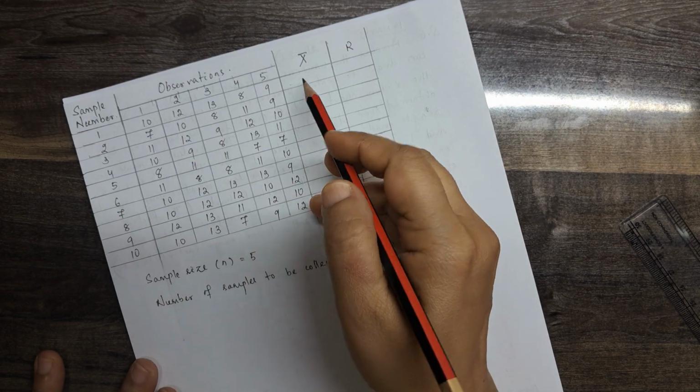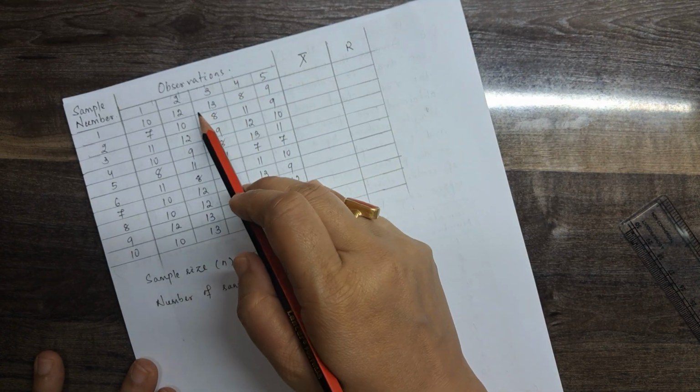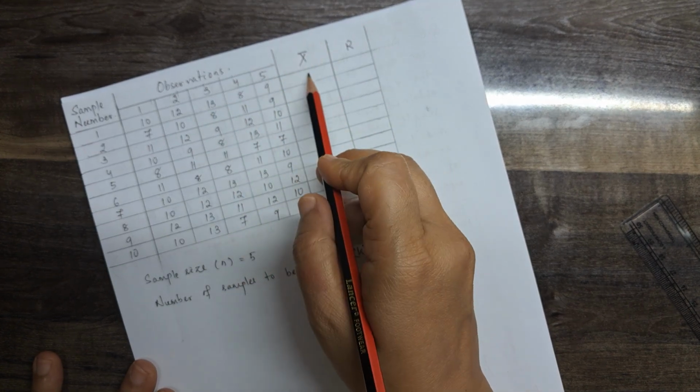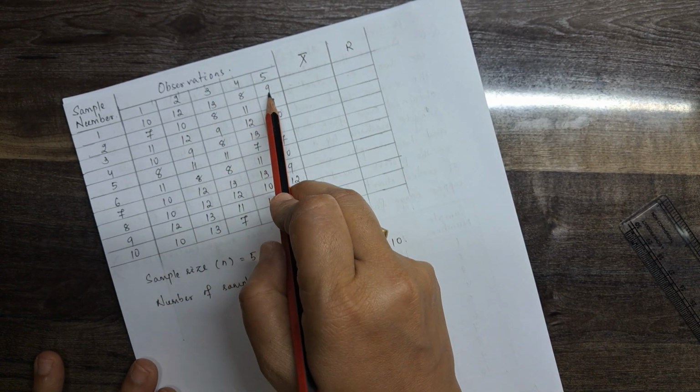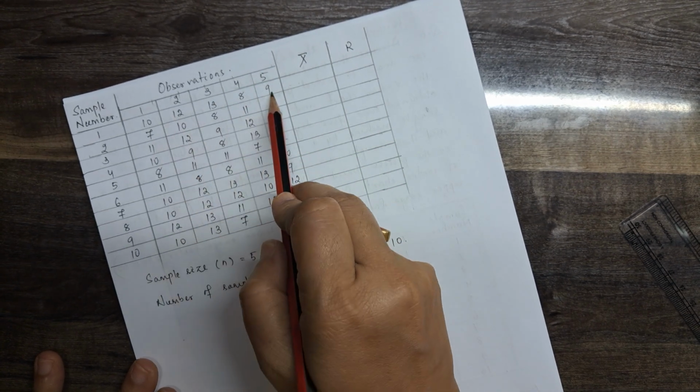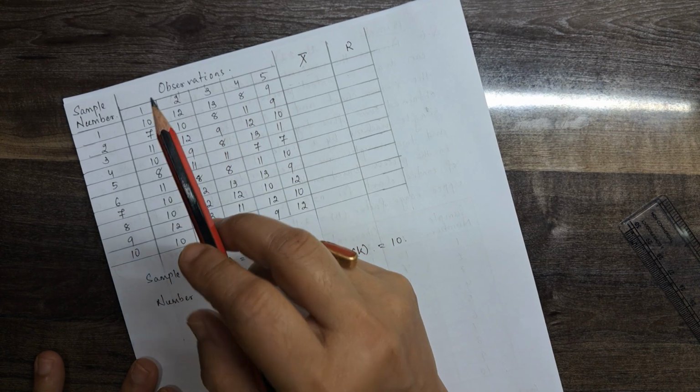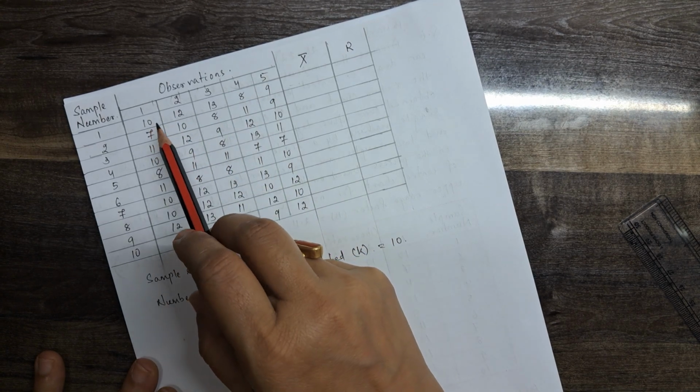The mean that we studied, that is the mean only. So how are we going to calculate the mean for the 5 observations? We'll take the sum of the observations divided by the number of observations. What is the sum of the observations?